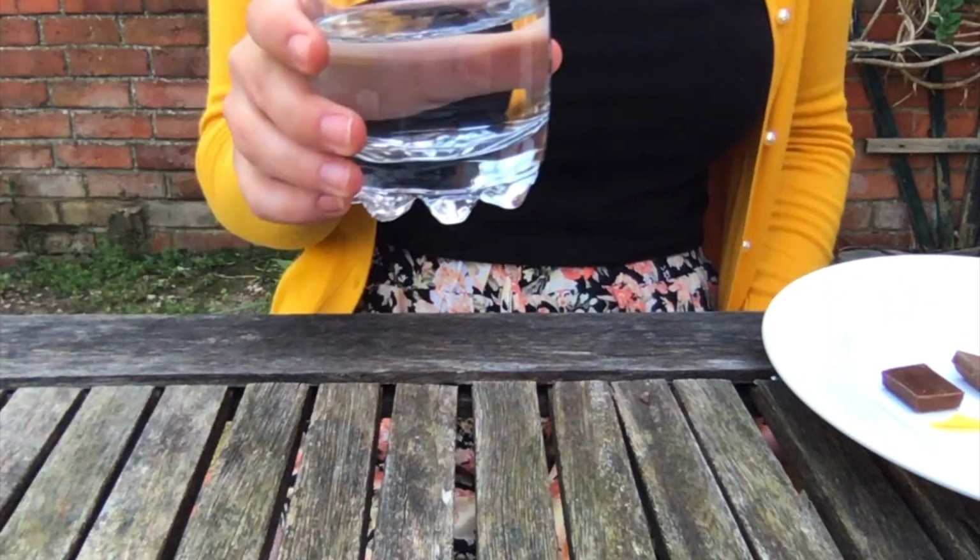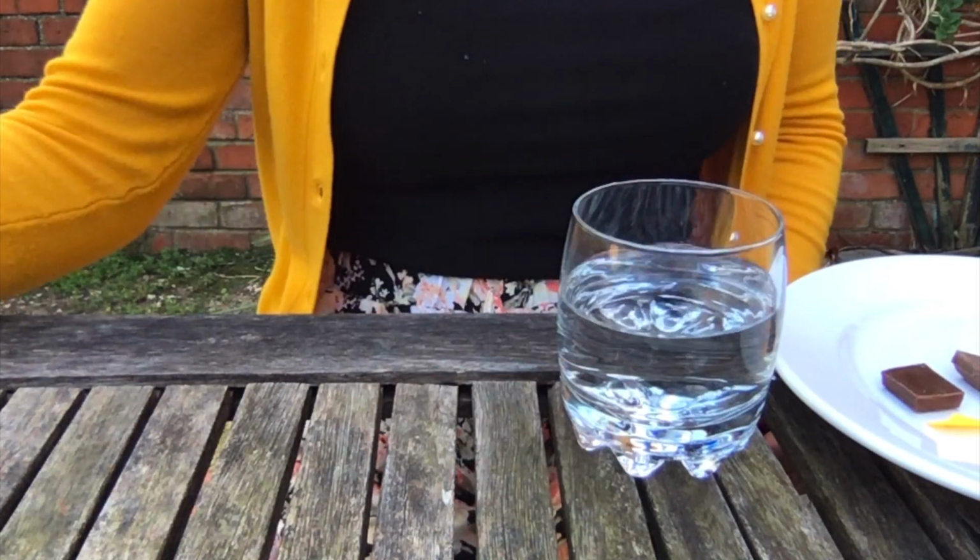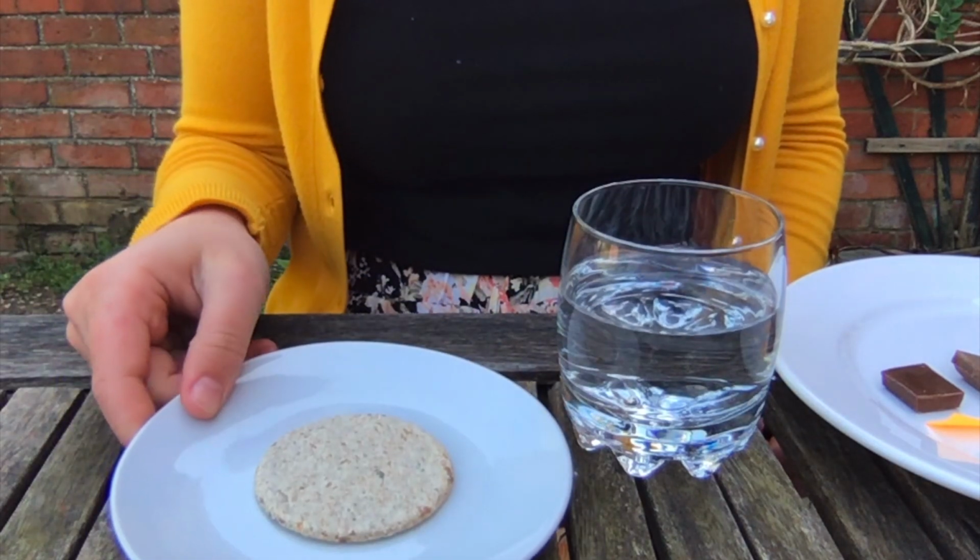I've got my glass of water, and I've also got my palate cleanser, which is an oat cake. So it's important for this one to palate cleanse between each of the samples. So that can either just be having a sip of water between the sampling of each of the squares. But if you can, have a sip of water and also a cracker, and wait around 30 seconds to a minute between tasting each sample.